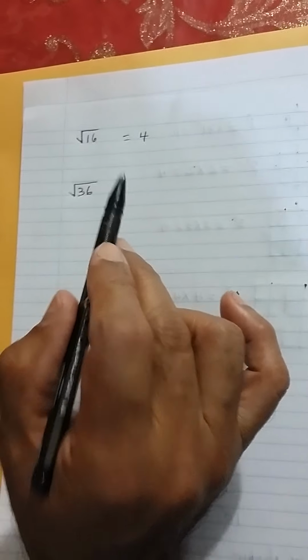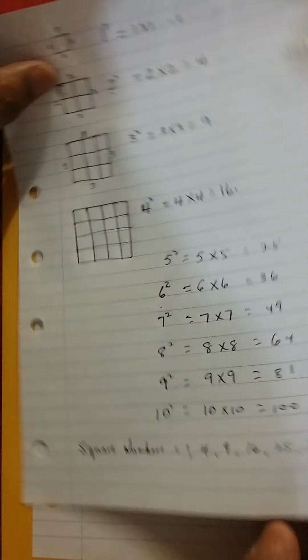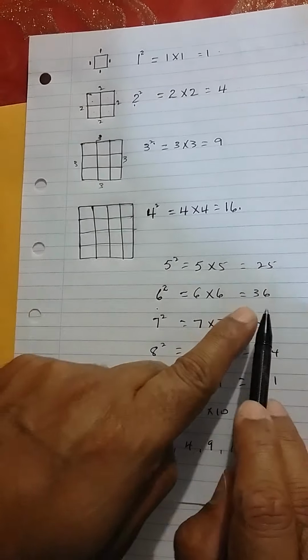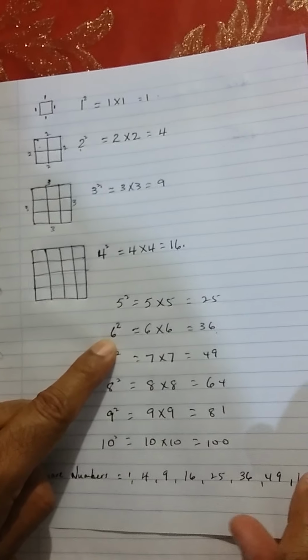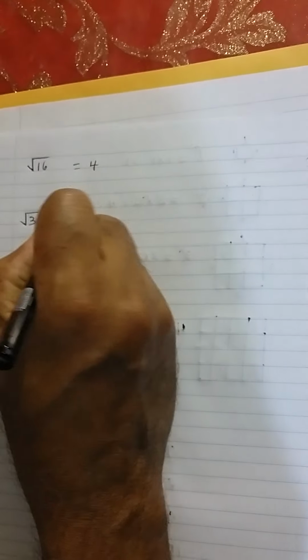One side of the square. Let's flip the page and see what happens. When the area is 36, the value of one side is 6. So we can say the value of one side will be 6. And there we see square root.